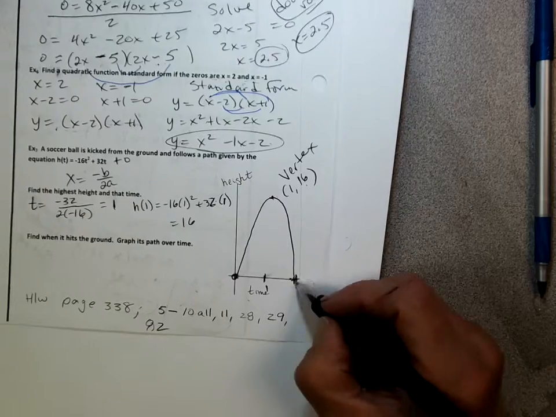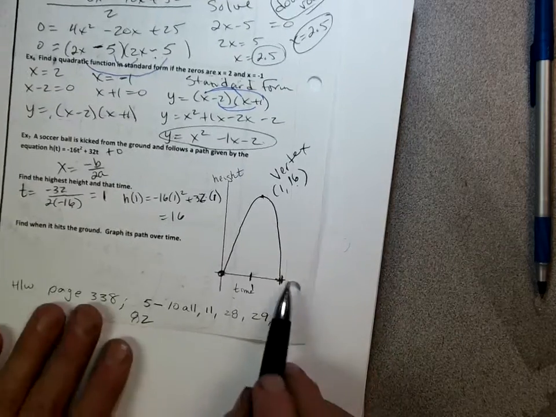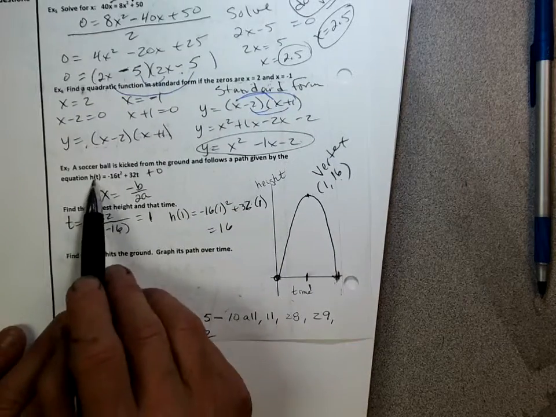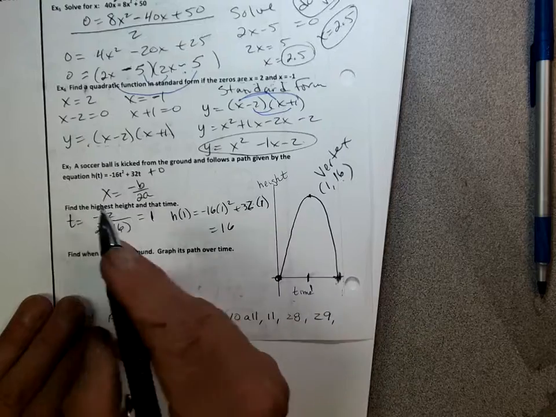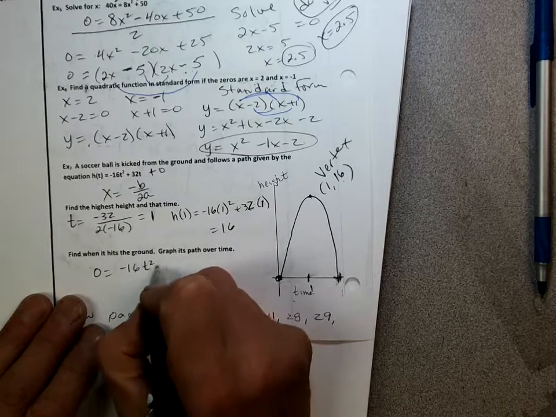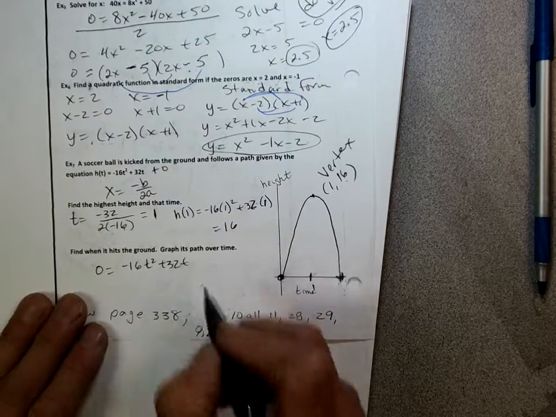Now, when does it hit the ground? All right. Well, the height when it hits the ground is 0. So we'll set the height equal to 0. When it hits the ground, the height is 0. So set it equal to 0. Okay, let's just solve for t.